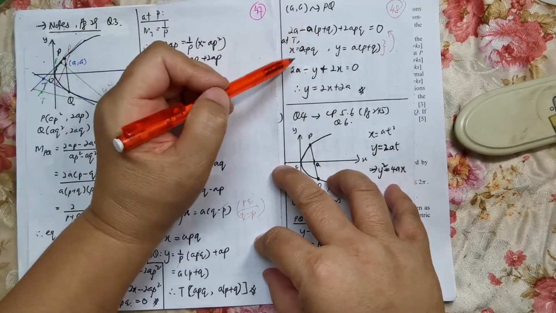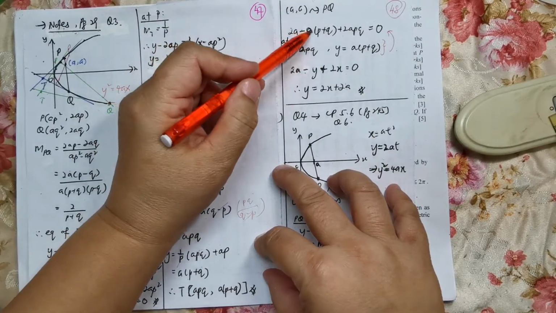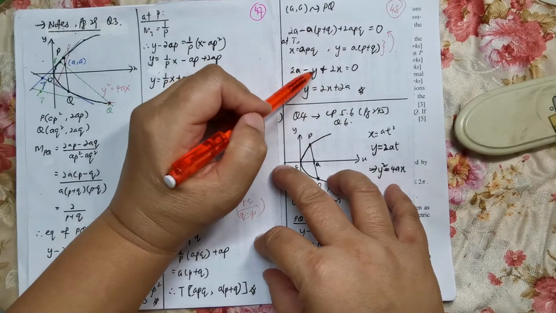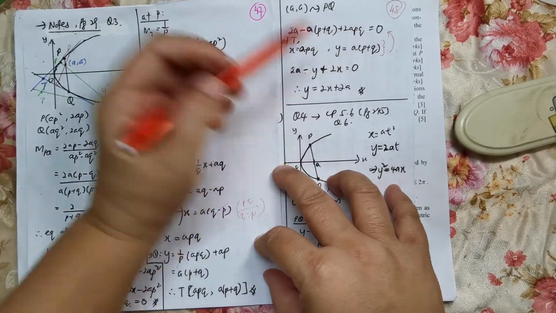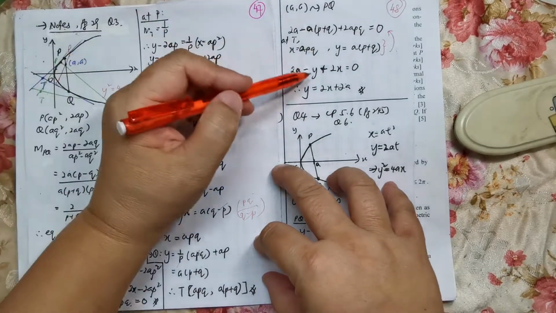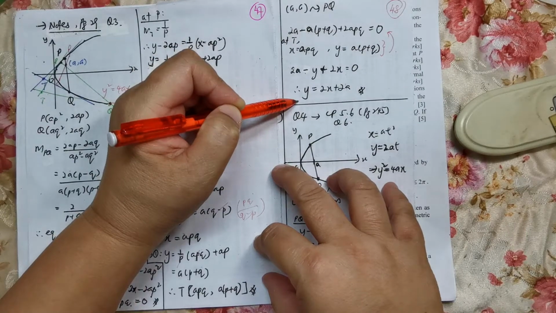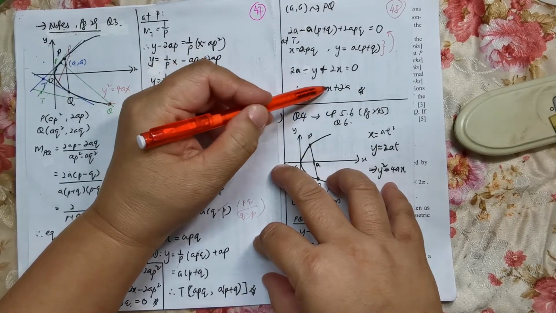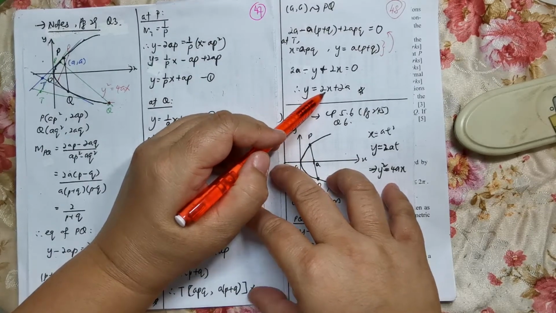All right. So 2a, still 2a, minus a(p plus q) is y. Okay. apq is x. So 2x. Yes. Okay. So I shift the y to this side. So this is the equation of the locus of point T. y equals 2x plus 2a. So it's a straight line. Locus for midpoint T is a straight line.